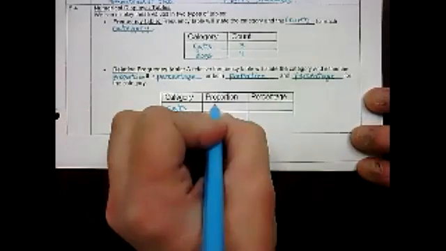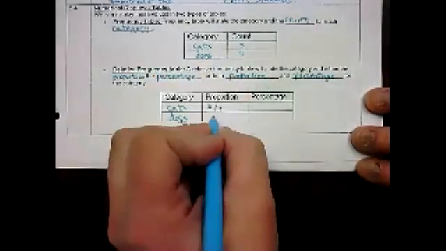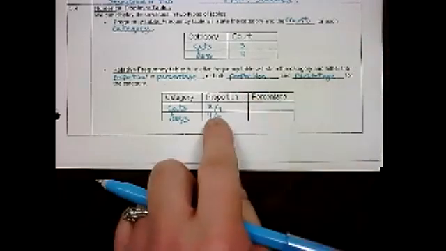Okay, so if I have cats and dogs, my proportion of cats would be 3 to 7, because there's 3 people out of 7 total. My proportion of dogs would be 4 people out of 7. And then I would have to change those to decimals.